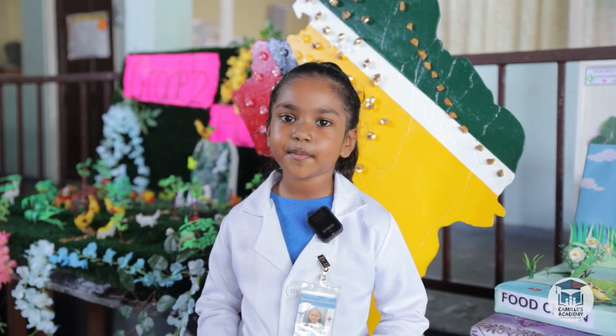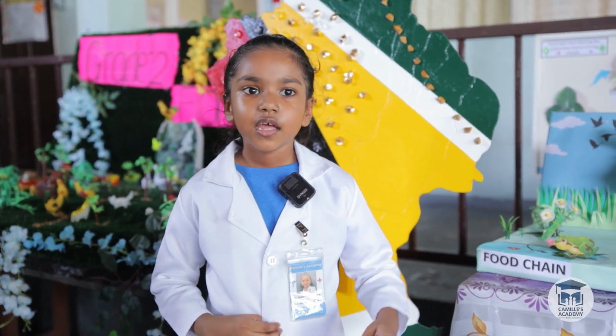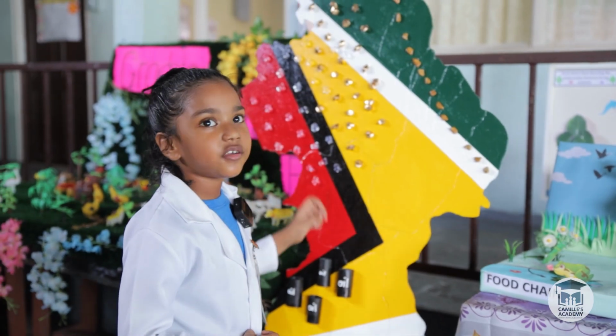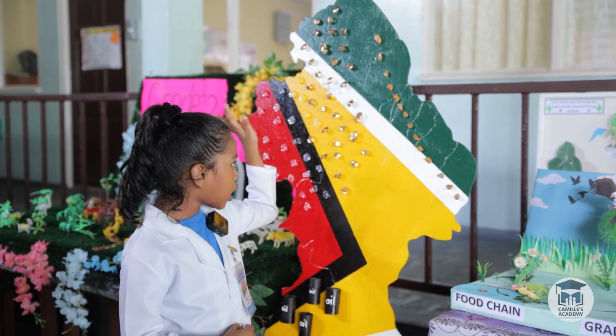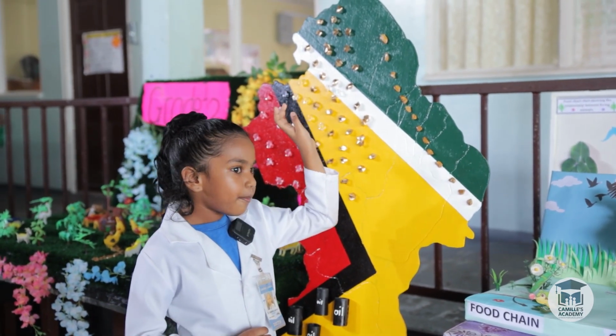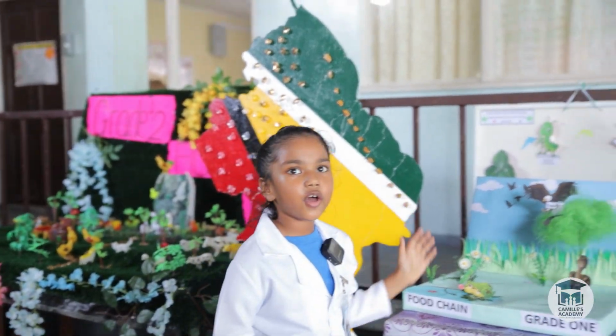Good afternoon, everyone. My name is Isabella Latcha. I am from grade 1. Today we are talking about the map of Guyana. We have diamond, gold, bauxite, and some oil. Look over here.